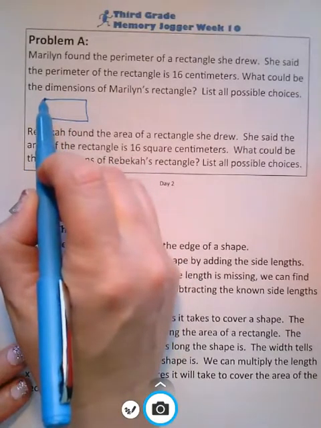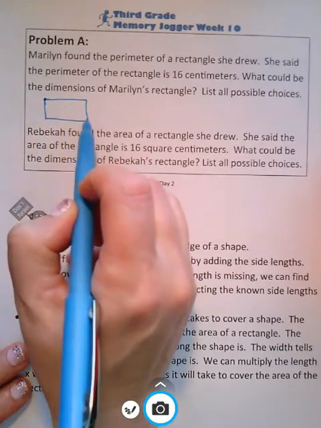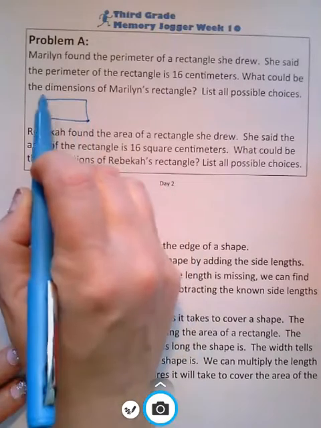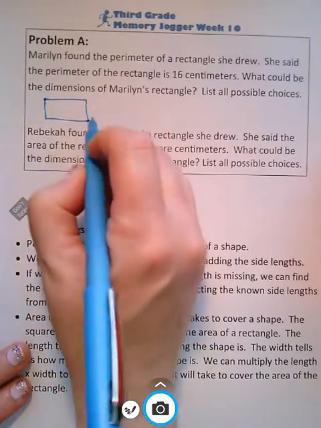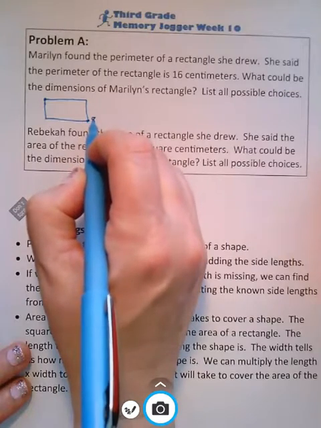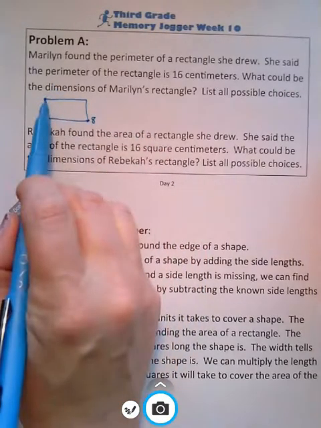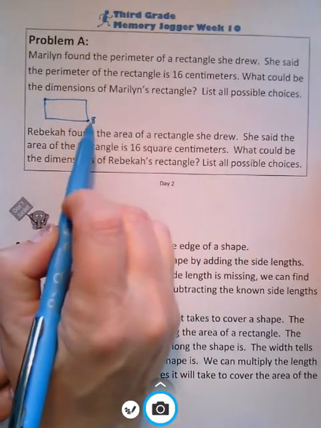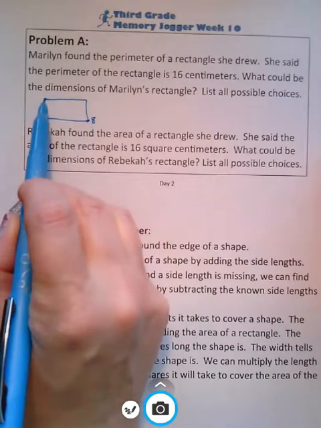We know that if we went halfway around this rectangle, we would have to be halfway to 16. So if I started here and went here, I would have to be halfway to 16, and I know half of 16 is 8 because 8 plus 8 is 16. So from here to here has to be 8.